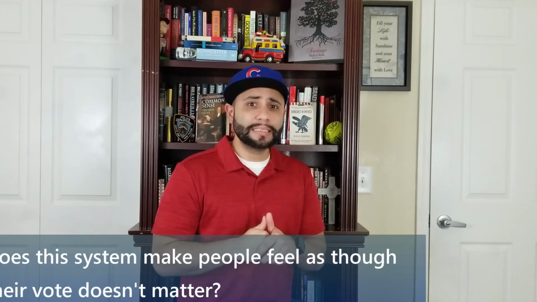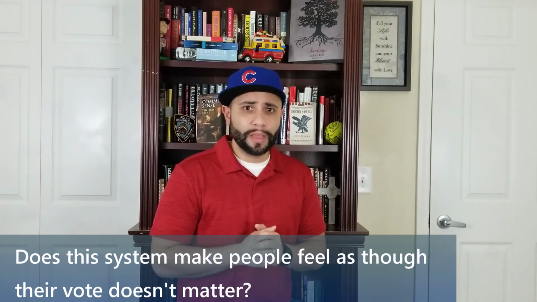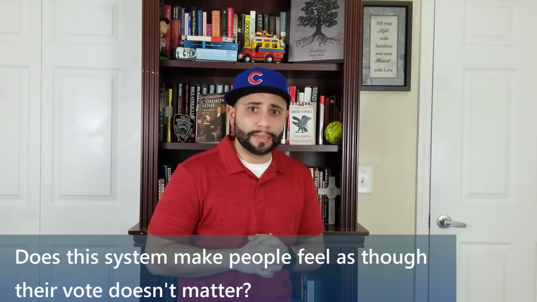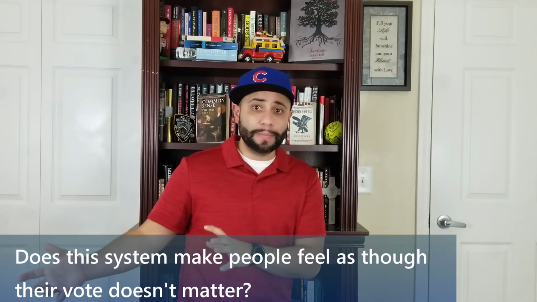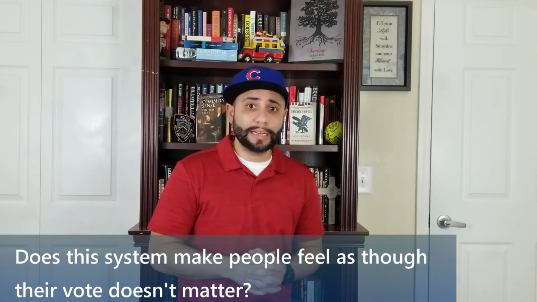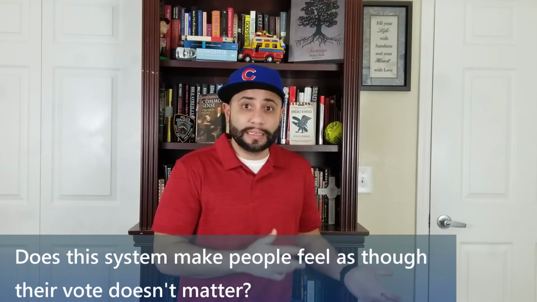Another question you might ask is, if you're a Democrat in a red state or a Republican in a blue state, does this system make you feel as though your vote doesn't really matter? That's actually a really good question. Unfortunately, this is one of the negatives of the Electoral College. There are plenty of Republicans in California and Democrats in Alabama that don't vote in presidential elections because they feel as though their vote doesn't matter because of the state's partisan leaning.